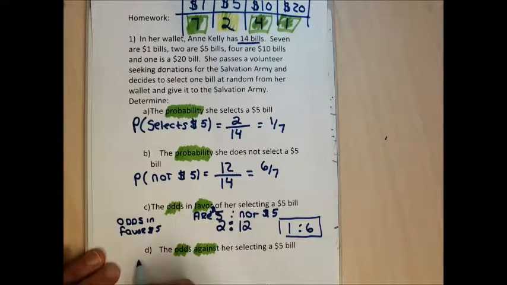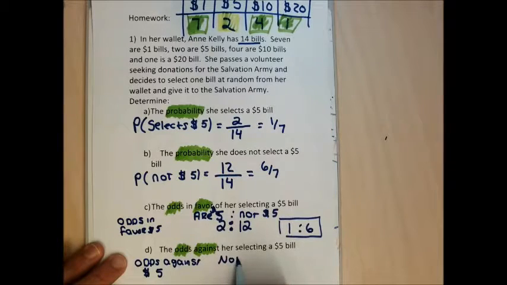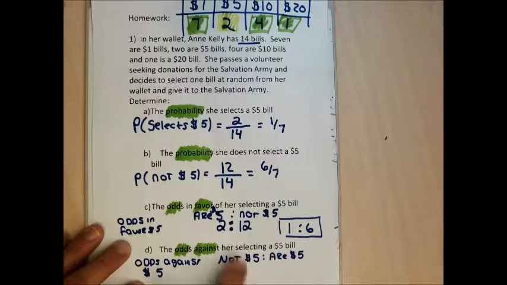So to do the odds against selecting a $5 bill, I need to break up her wallet into bills that are not $5 bills, followed by bills that are $5 bills. So the only difference between the odds in favor and the odds against is that these numbers are switched, because in Ann's wallet the 7, 4, and 1 are 12 bills that are not $5 bills, and there's the 2 bills that are $5 bills.